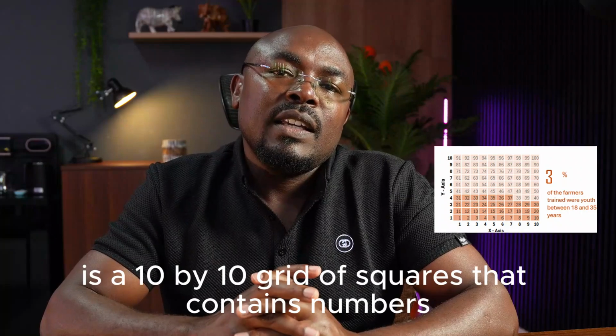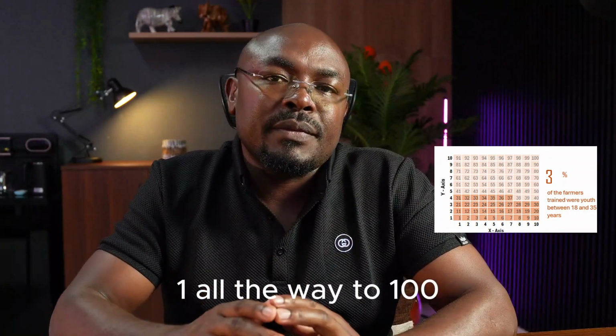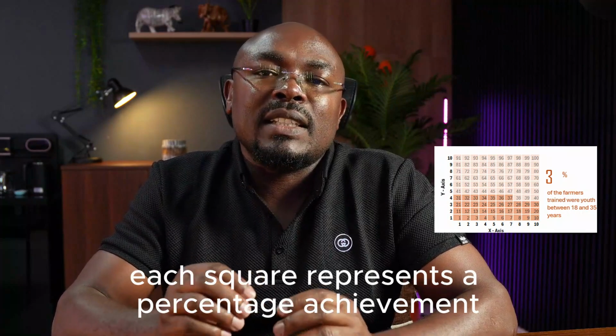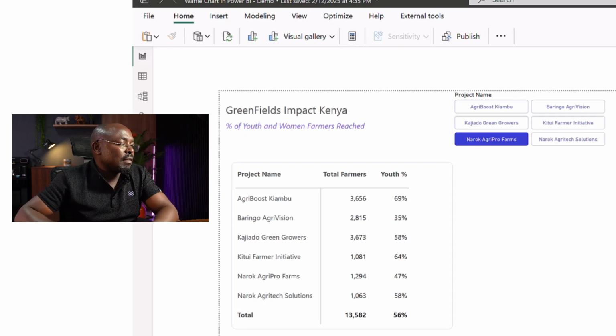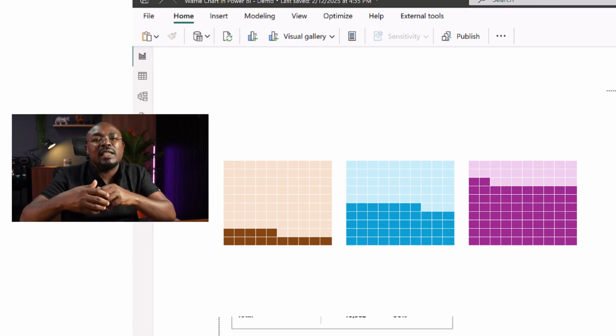A waffle chart, by its definition, is a 10 by 10 grid of squares that contains numbers 1 all the way to 100. Each square represents a percentage achievement. In our example here, what we have is a list of projects, and we have been training farmers across the country within this project. So what we want to show is how many of the trained farmers were youth. So our waffle chart would essentially color, if you have achieved 15%, it will color the first 15 boxes, and then the rest of the boxes will be colored with a faint shade of the same color.